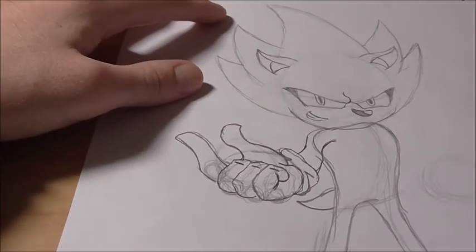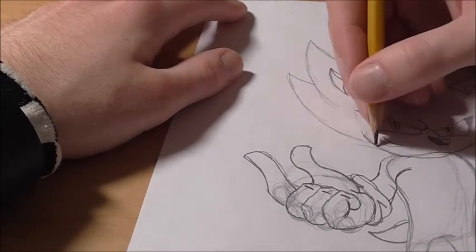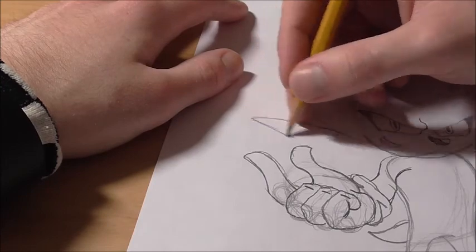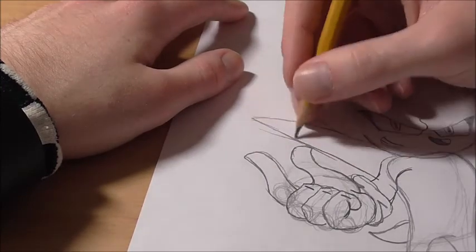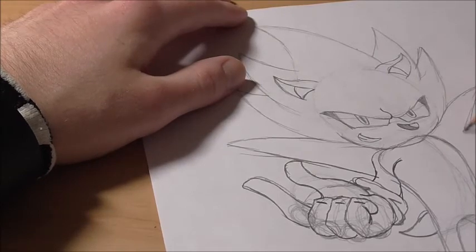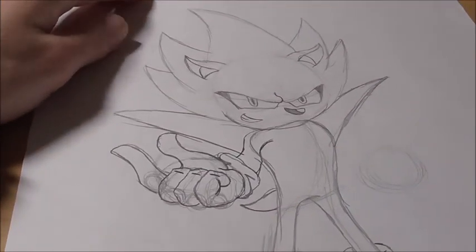Perfect. And now we could draw in his back spikes, but his back spikes are huge. They're kind of like his head spikes, just they go off in one direction like this, and then another direction like this. You'd think they'd get in the way, to be honest, since they're so big. But yeah, just 2 spikes going out like that.